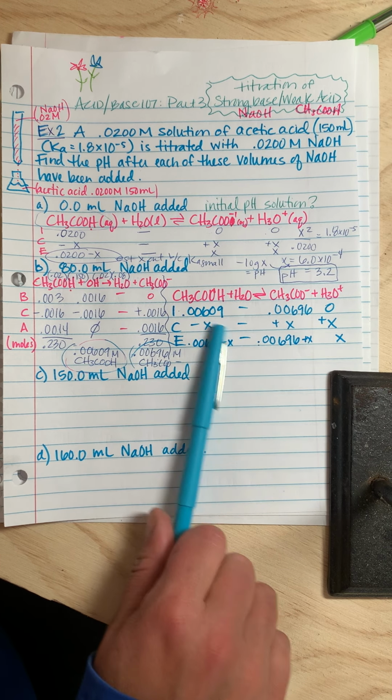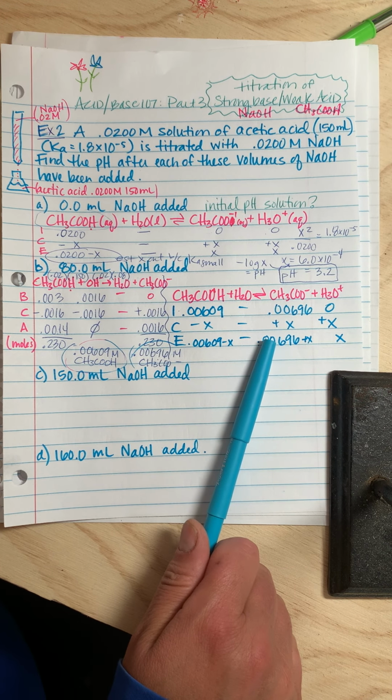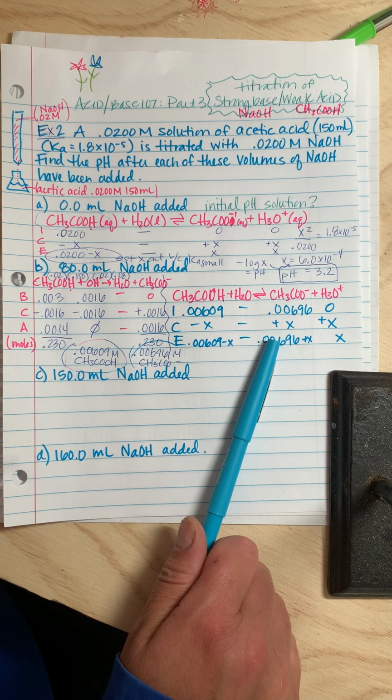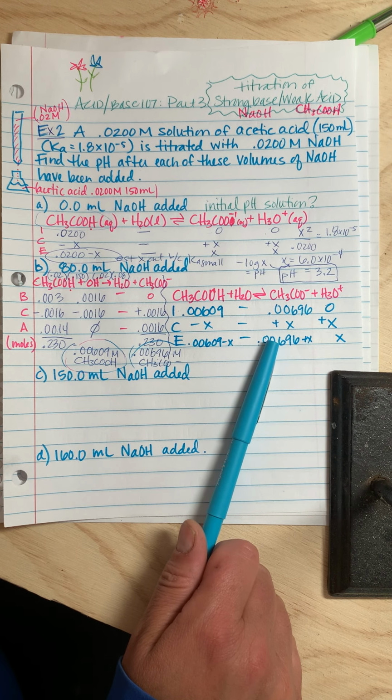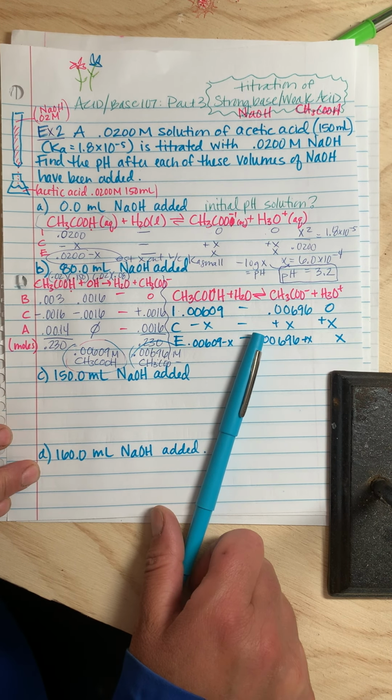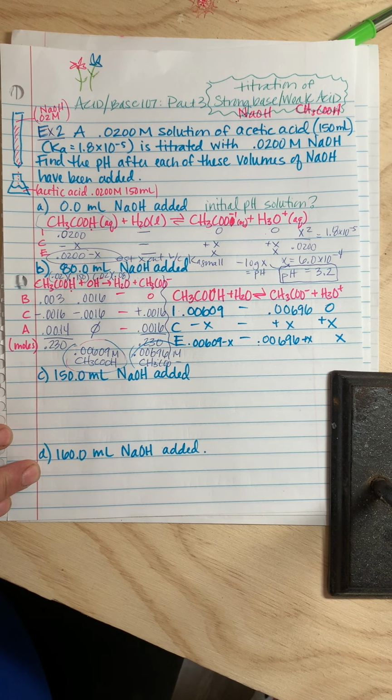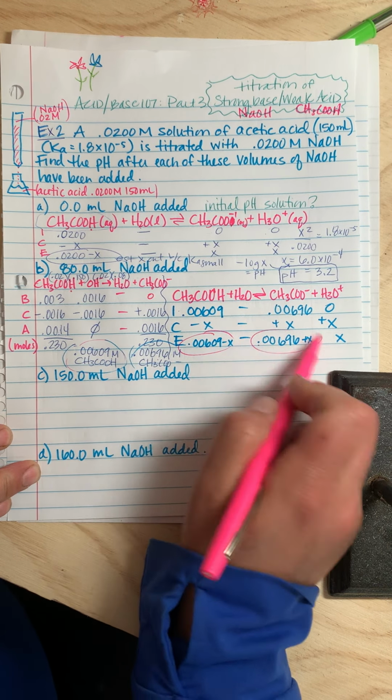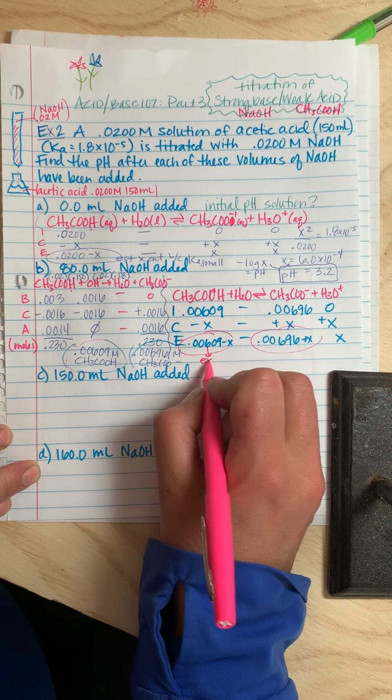Okay, this equilibrium is governed by the Ka, which is 1.8 times 10 to the minus 5. And since it's small enough, we can estimate the X out of these.